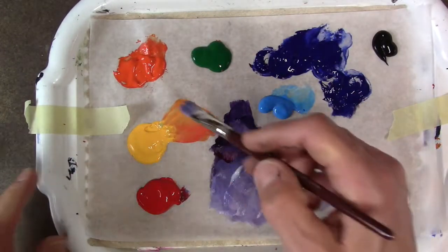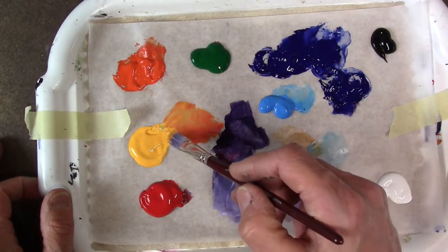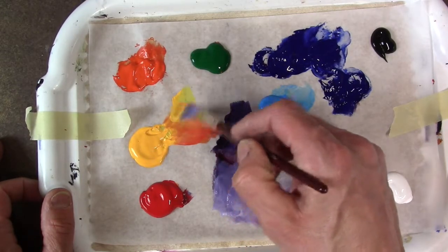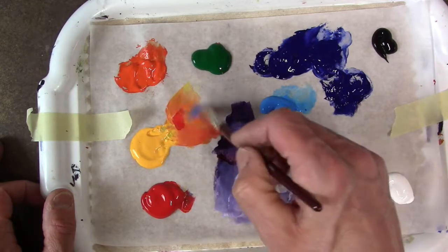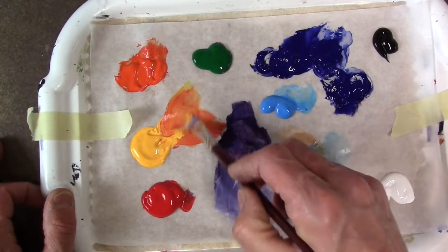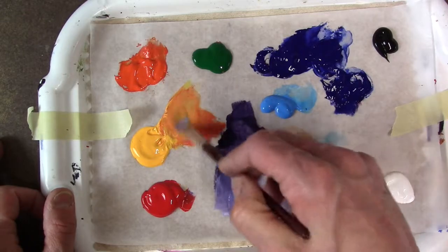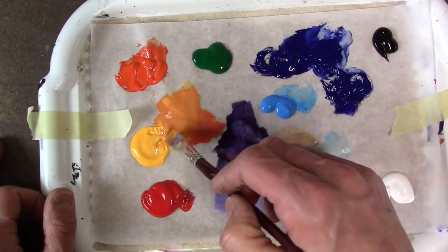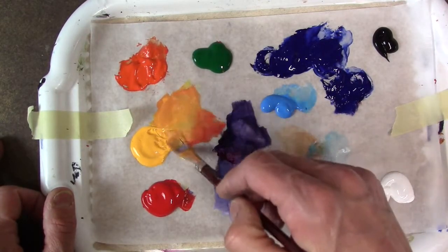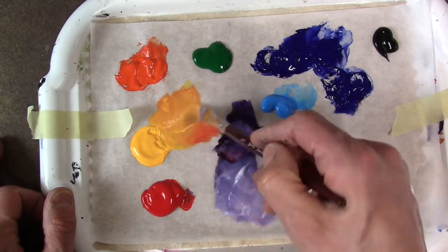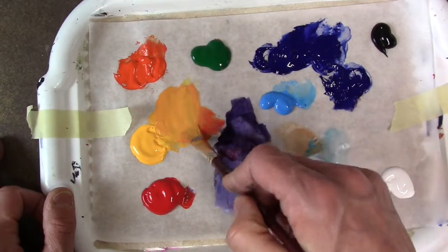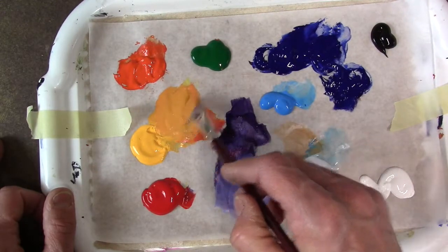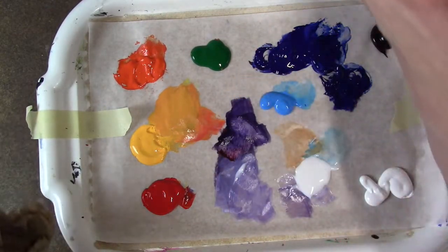Okay, so I have to make some yellow-orange somewhere on my palette. Hopefully I have enough room. So yellow-orange. So I take some yellow and I take some red, because yellow and red make orange. But it's supposed to be yellow-orange, and so I use more yellow than red to make it more on the yellow side of orange.